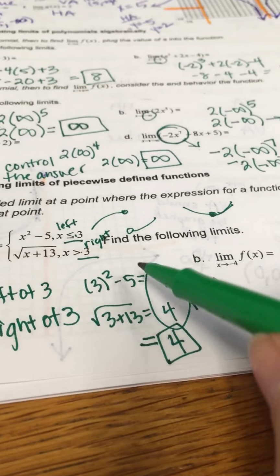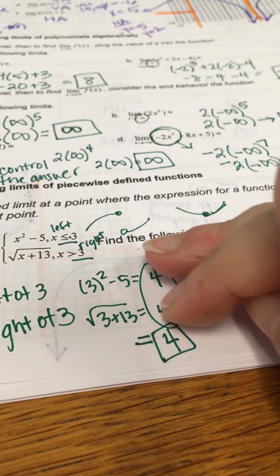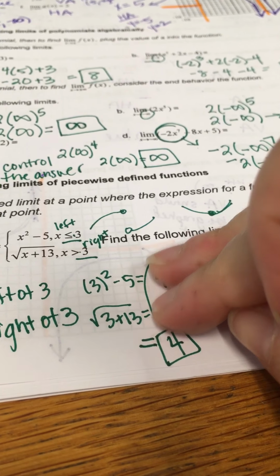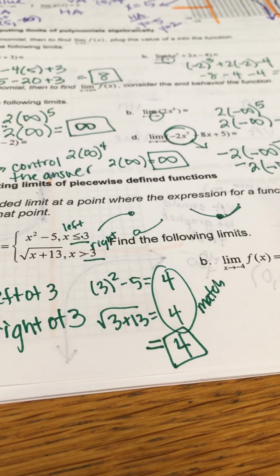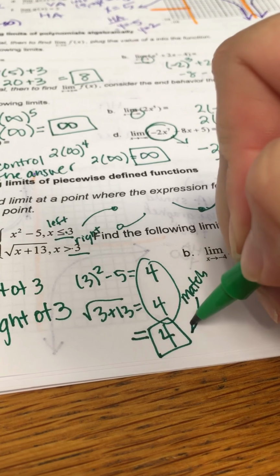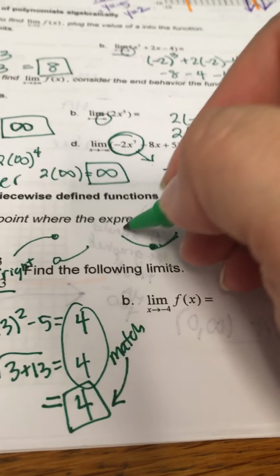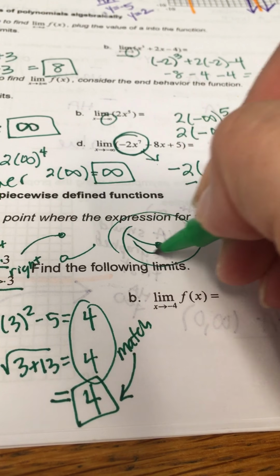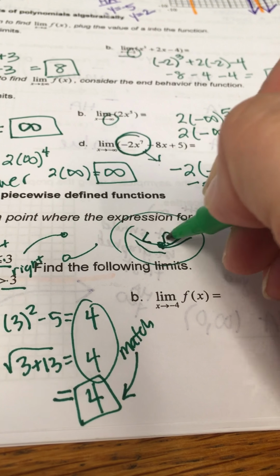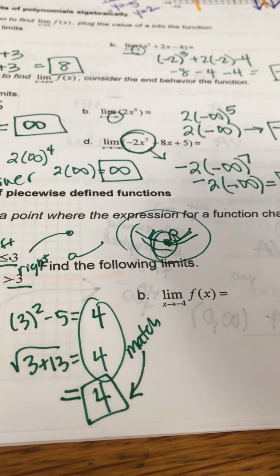If it was 4 and a different number, like 4 and 12, then it would be does not exist, DNE. Okay, so ultimately the left and the right match, so I have a graph that's coming together. The double-sided limit, the left and the right side are coming to the same number, so they are going to match.